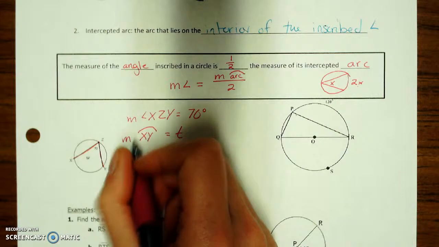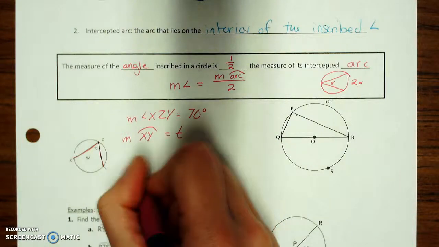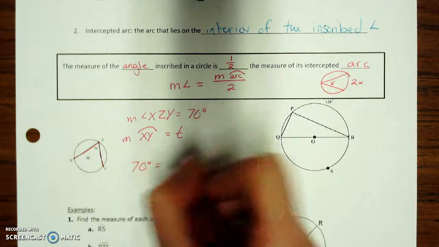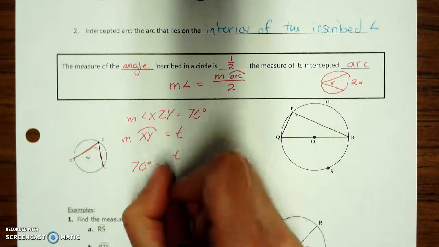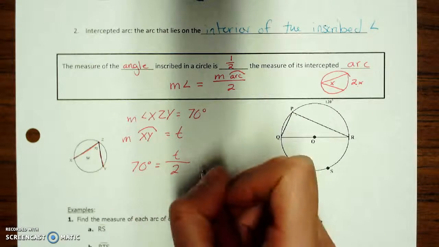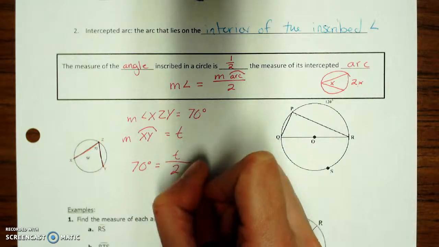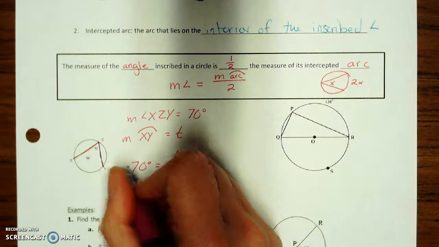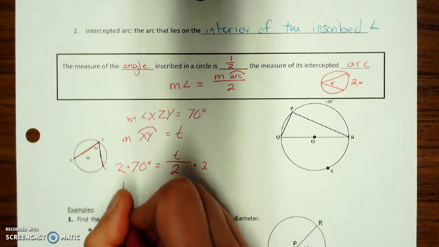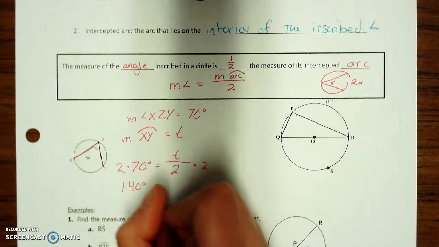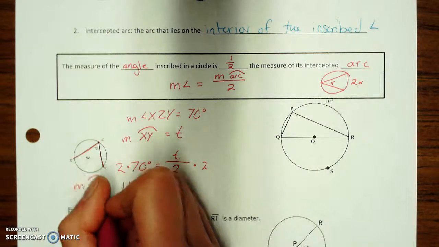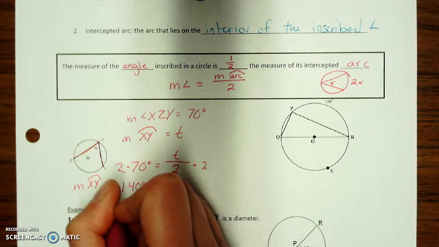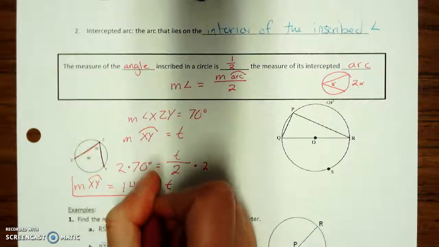So I'm going to put in my angle measure, which is 70. And I know that that will be equal to my T divided by 2. Here I'm going to multiply both sides by 2 to solve for T. And I get 140 degrees is going to be equal to T. So that means the measure of the arc XY is equal to 140 degrees.